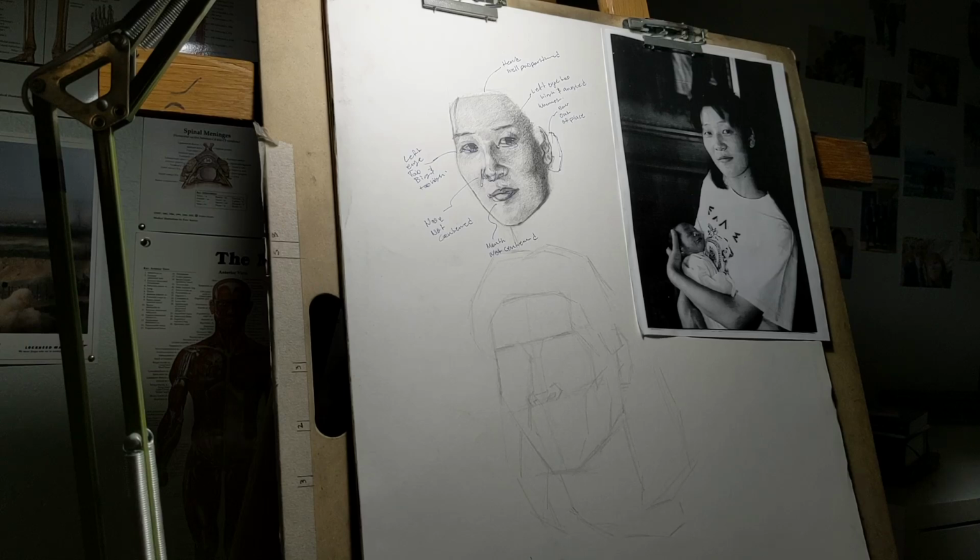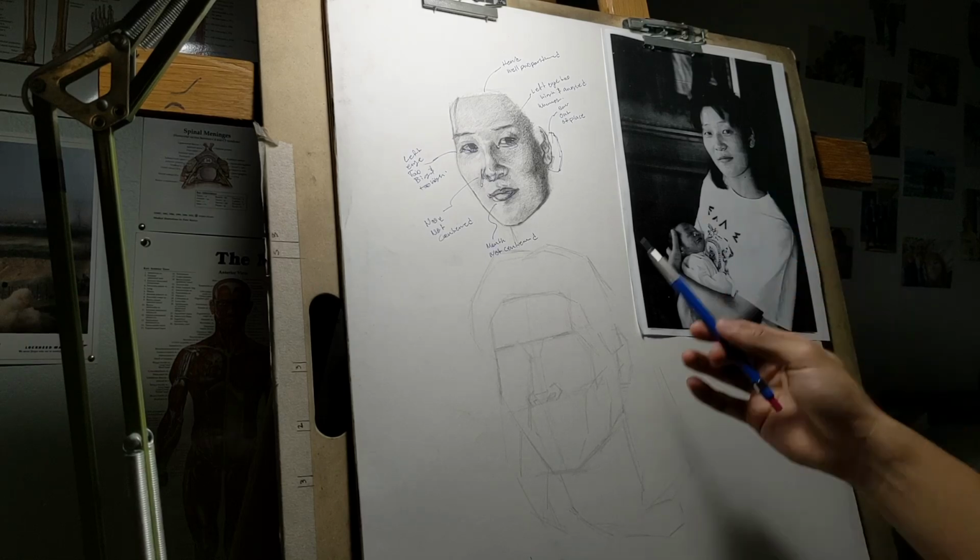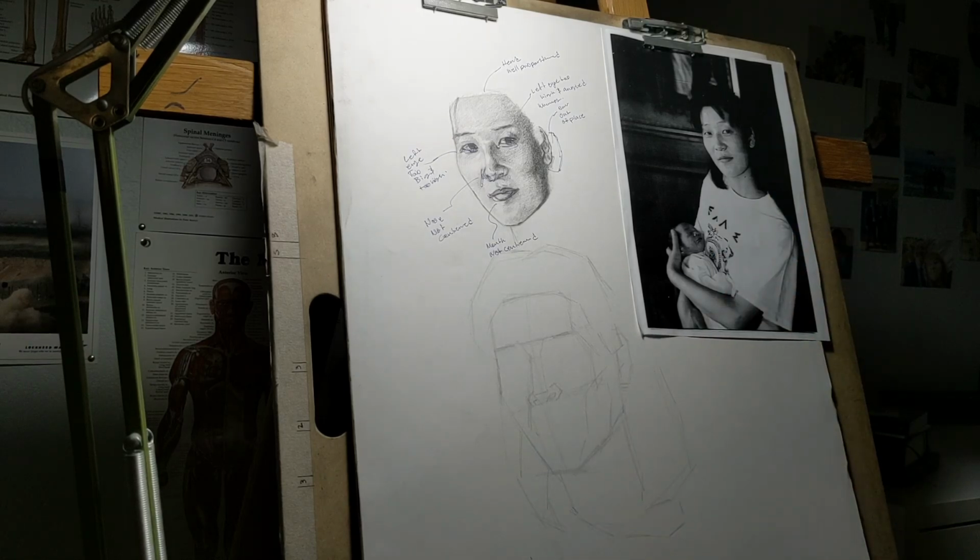Place the mouth, the opening for which appears to be 2/3 of the way up from the chin to the nose. So, and that already seems like too much.